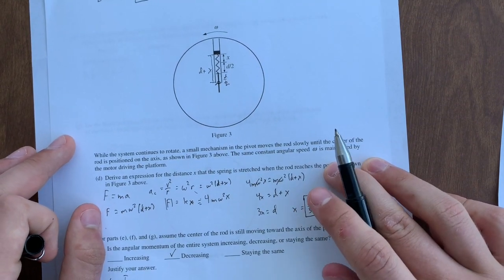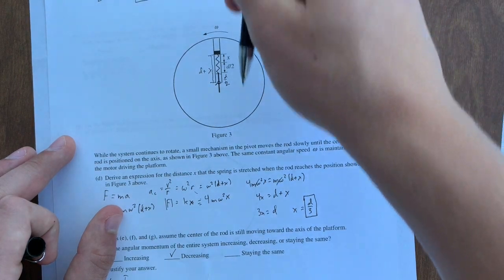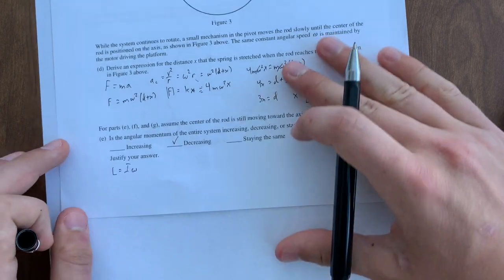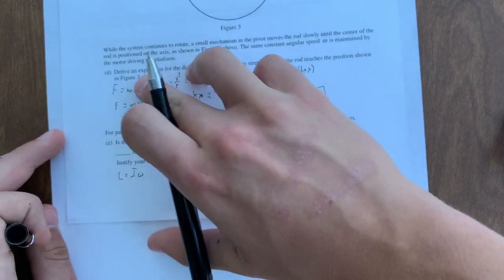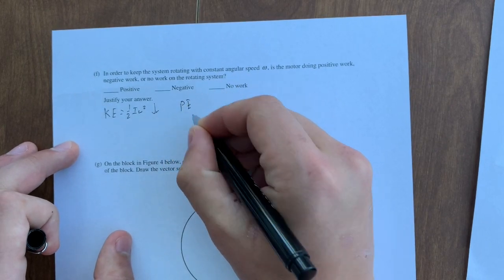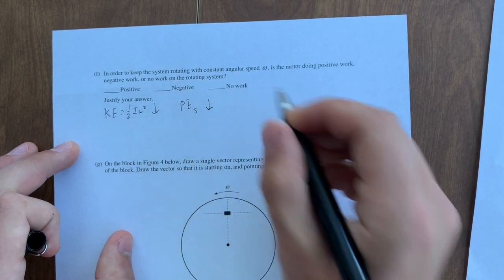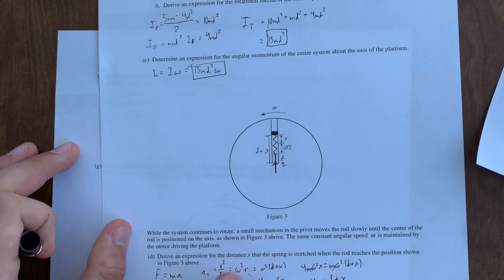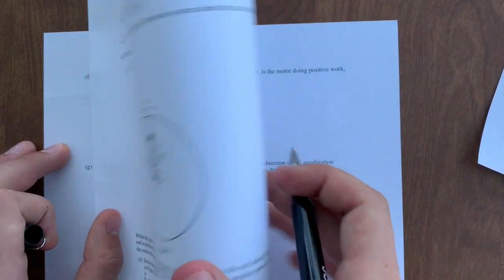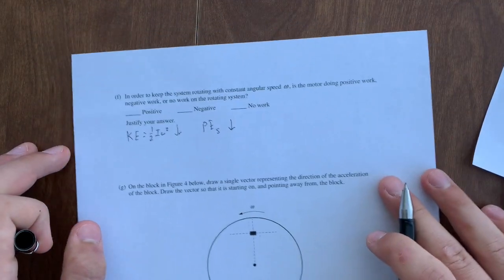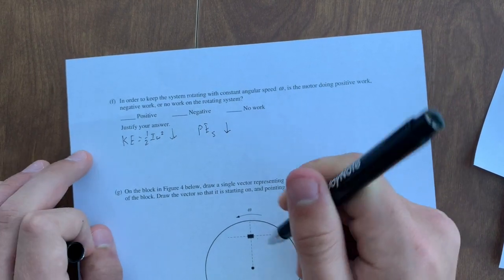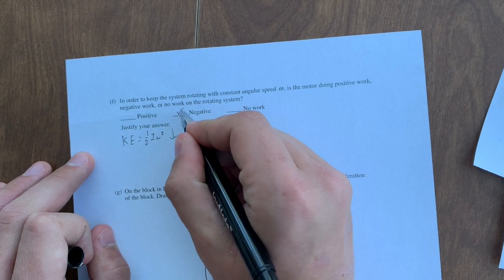So reversing that, the closer the block gets to the center, the smaller the displacement becomes and the smaller the potential energy becomes. So potential energy of the spring also goes down. There are no other sources of energy in the diagram. So because of that, total energy decreases, and in order for that to happen, there must have been negative work done on the system.